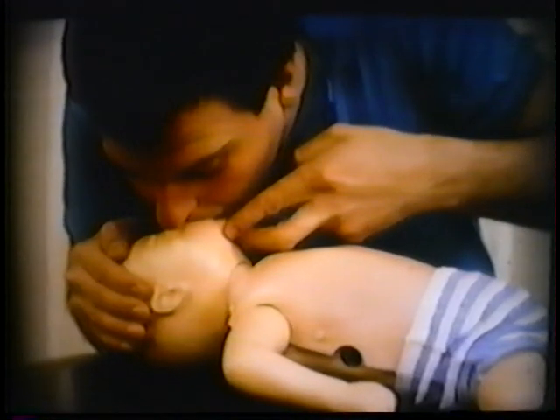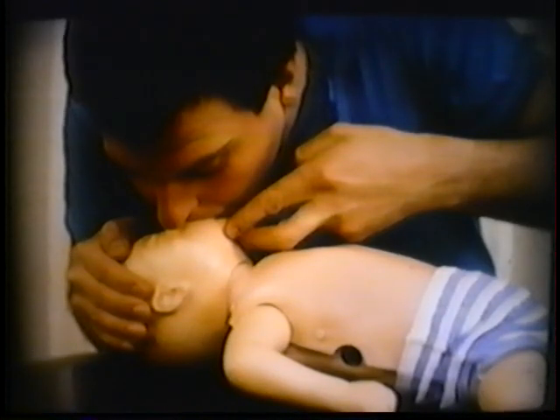If spontaneous breathing is not present, while maintaining chin lift head tilt, take a breath and make an airtight seal over the infant's mouth and nose with your mouth. Deliver 2 slow, small breaths of 1 to 1.5 seconds each, stopping each breath when you see that the chest has risen. Then remove your mouth, allowing air to be exhaled.